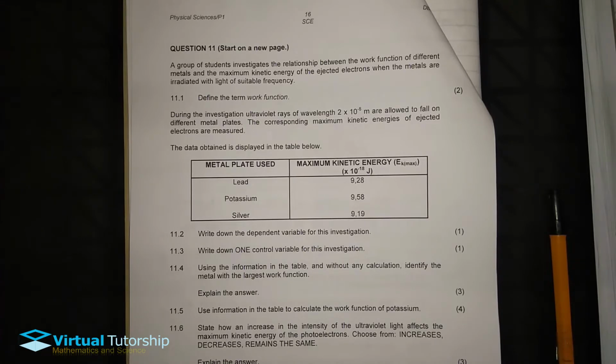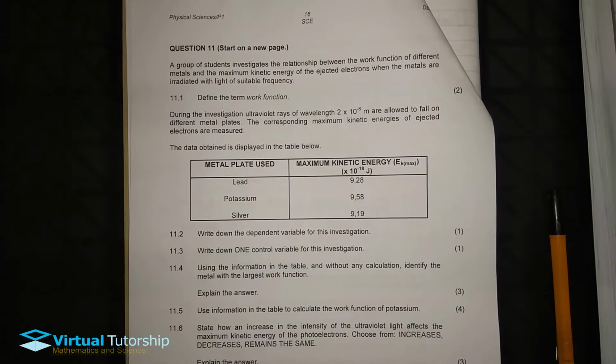In order to achieve that, you must get the right light source with a suitable frequency. Some of the wavelengths on the electromagnetic spectrum contain the suitable frequencies to eject electrons.